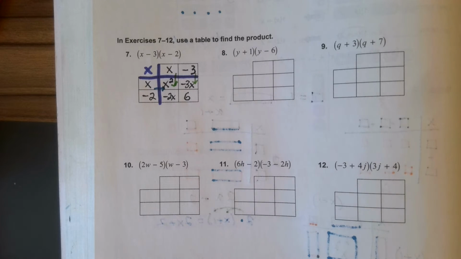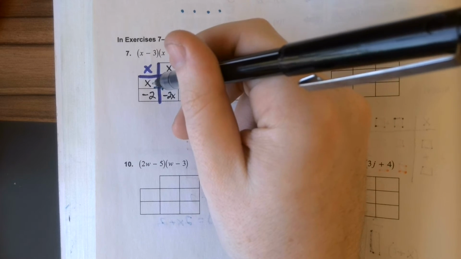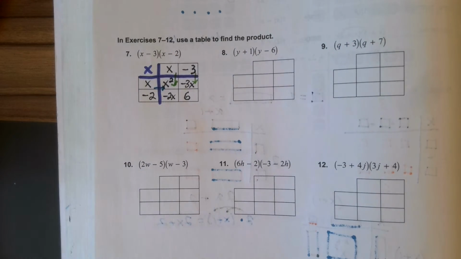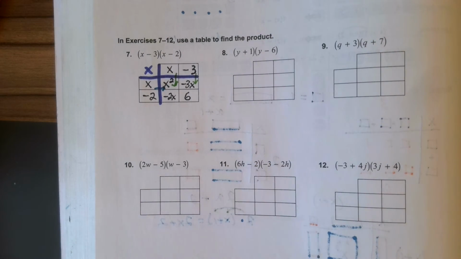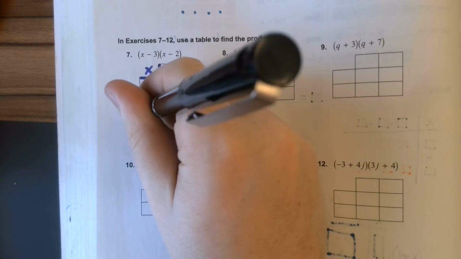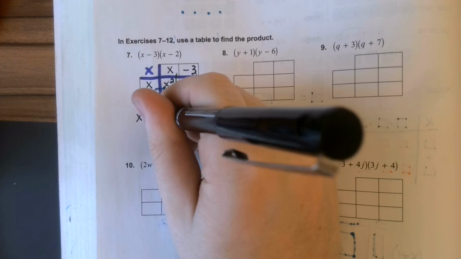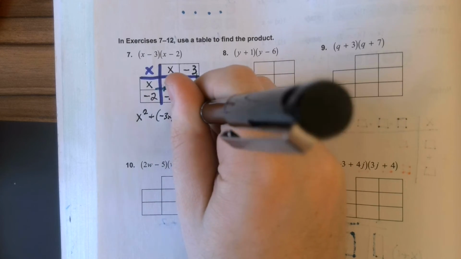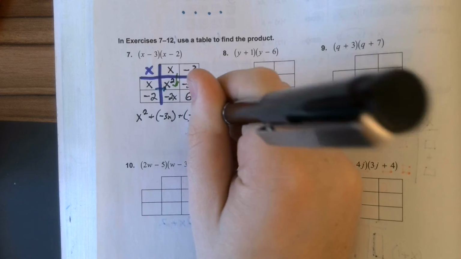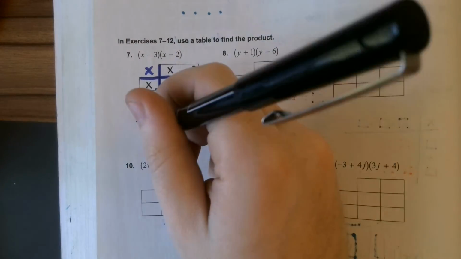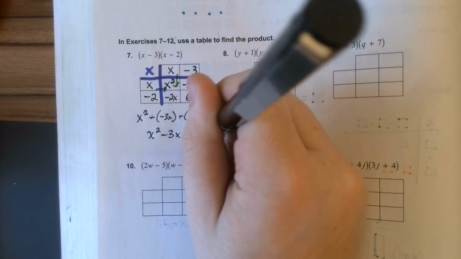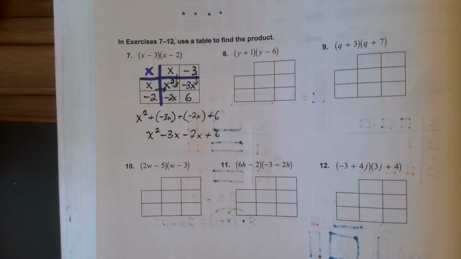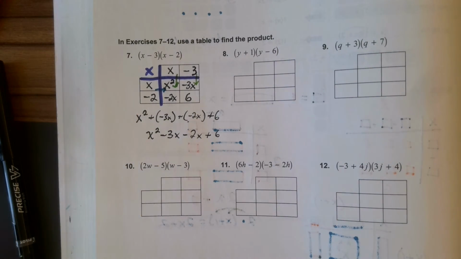What we've just done is we've multiplied everything in one term with everything in the other term. Notice how, for instance, this x on top got multiplied by x on the side and negative 2 on the side. You're multiplying everything in one term with everything in the other term. To write this out as an answer, then, all we need to do is add up what we have. X squared plus negative 3x plus negative 2x plus 6. Of course, plus and negative can just be written as minus, so this is really x squared minus 3x minus 2x plus 6.